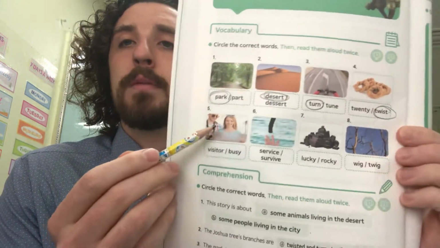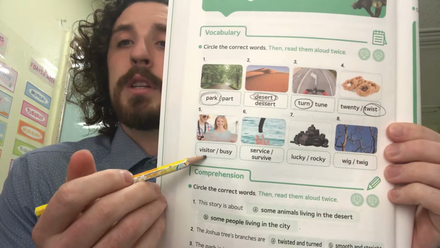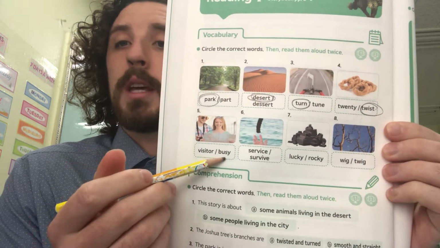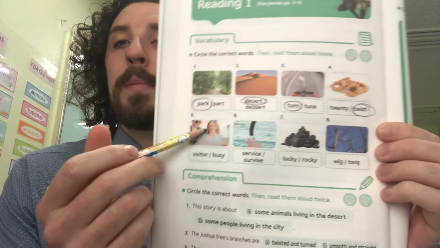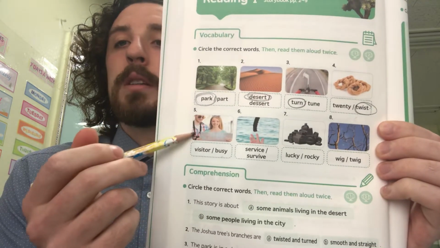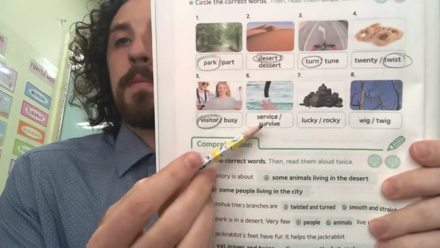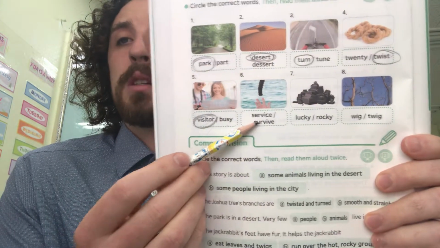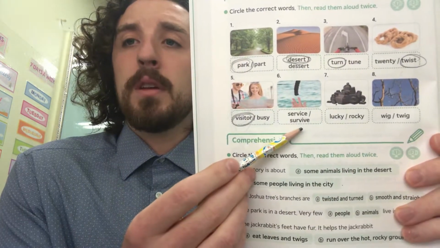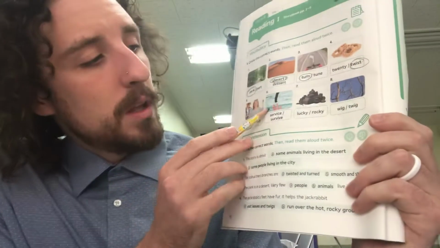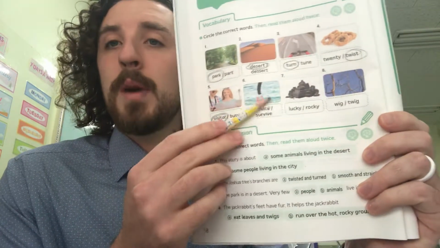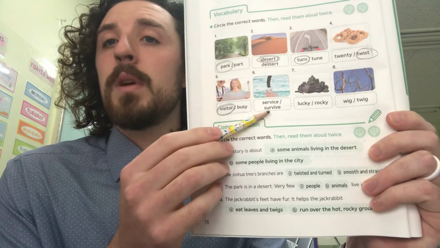Let's go to number 5. Is that a visitor or is that busy? Well, they've got a map in their hand and a camera, so they must be a visitor. Visitor. The next one, number 6, service or survive? Well, if we look, this person is reaching out and they look like they might be drowning. So this one's going to be survive. Survive.